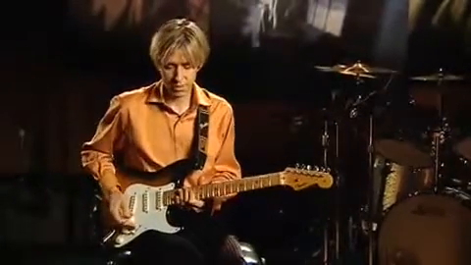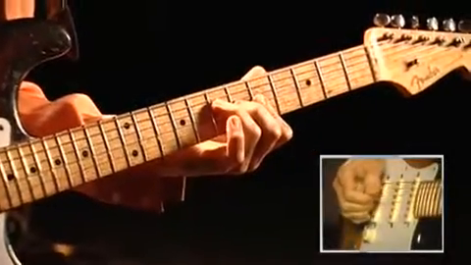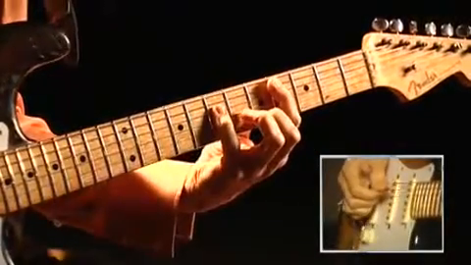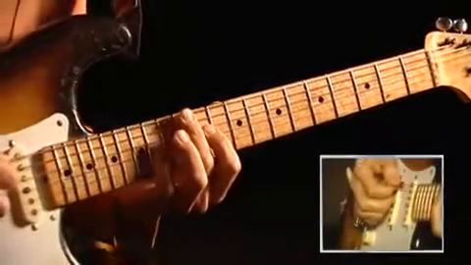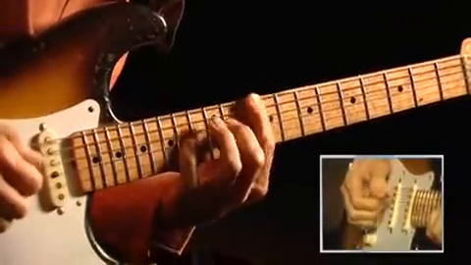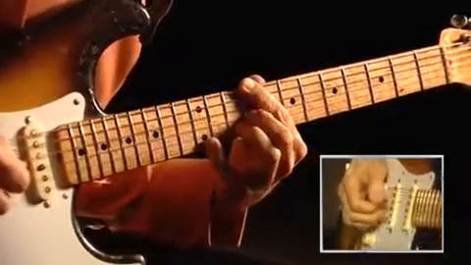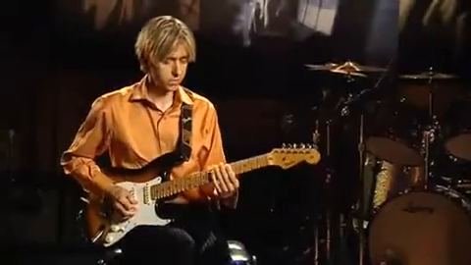Another thing that I like to do is not necessarily use the root of the chord on the bottom of the string. In other words, if I had an A chord, I might put the third on the bottom. Or I might put the fifth.